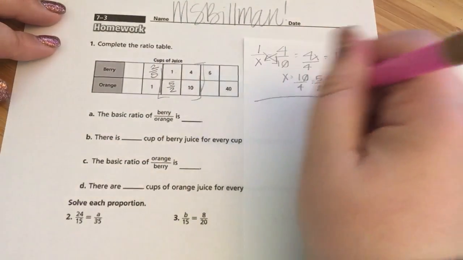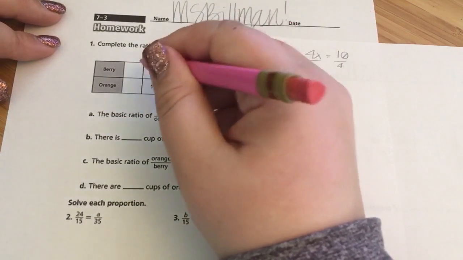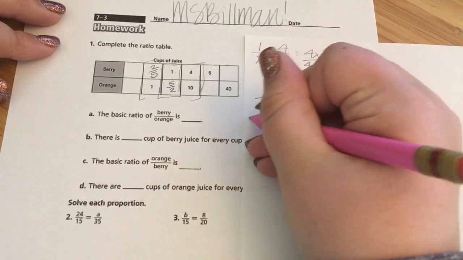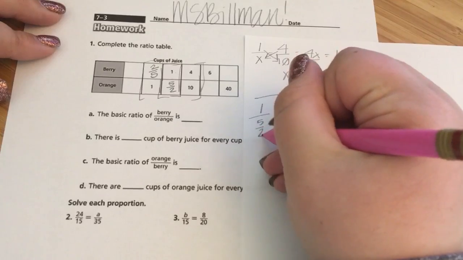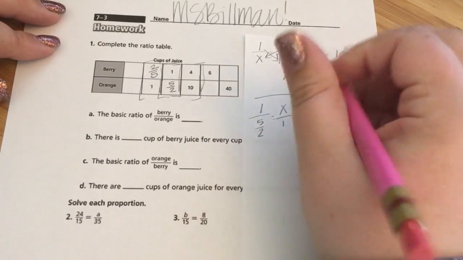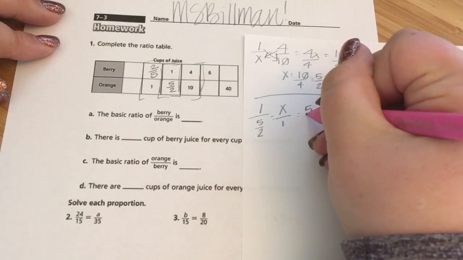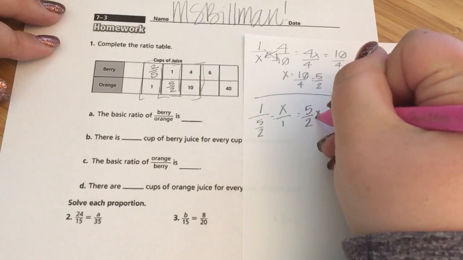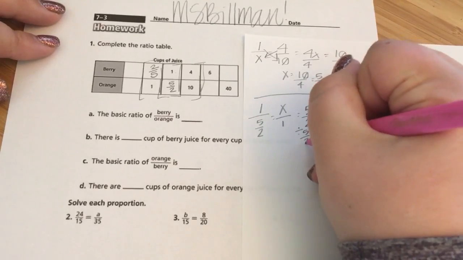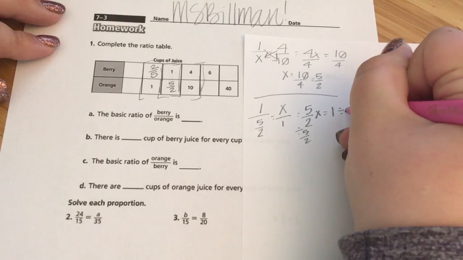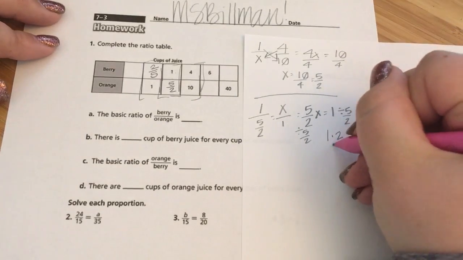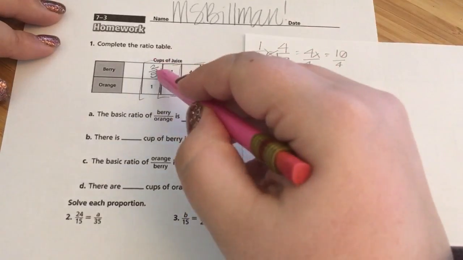Now I know, and I'm going to explain why, that with 1 cup of orange juice, I would have 2/5 cups of berry. Now, why is that? Because that's the reciprocal. When I set this up, as you'll see, I would need to divide by 5 halves, or 5 over 2. When I divide a fraction, I'm really just multiplying by the reciprocal. So, like I already knew, it'd be 2/5. Woohoo, pulling and learning from previous units.